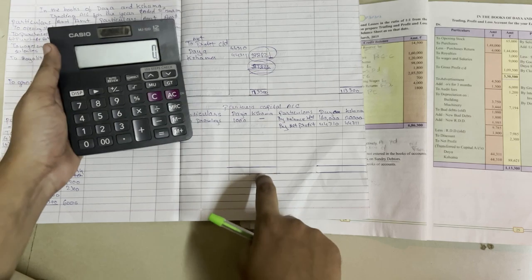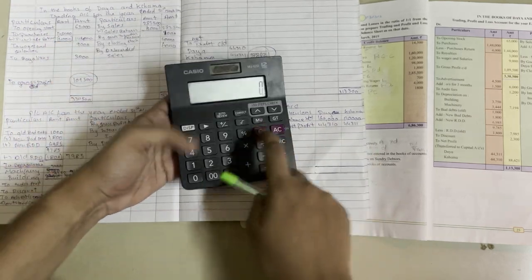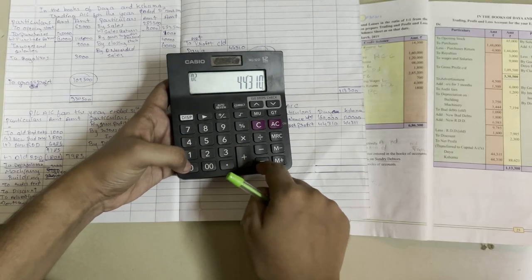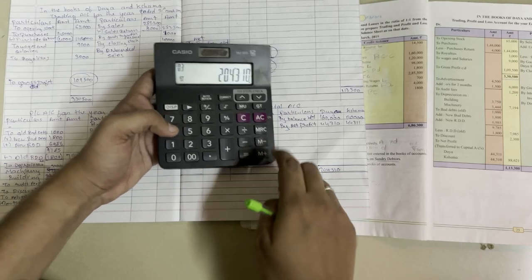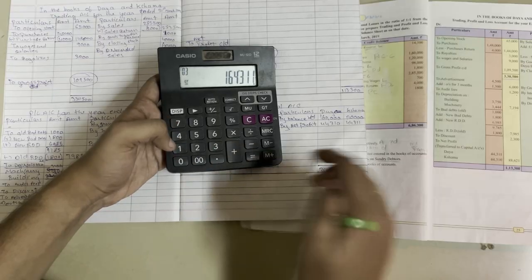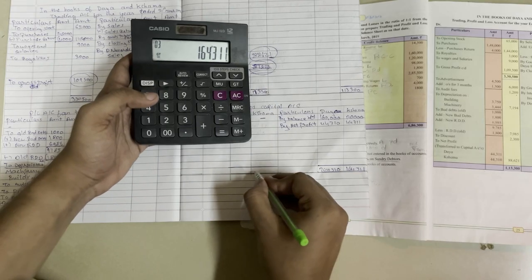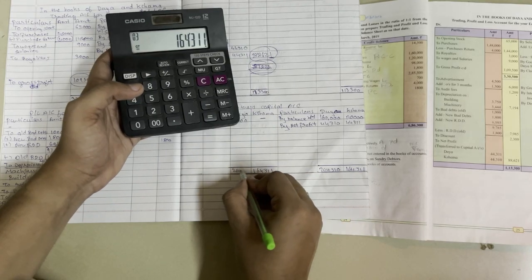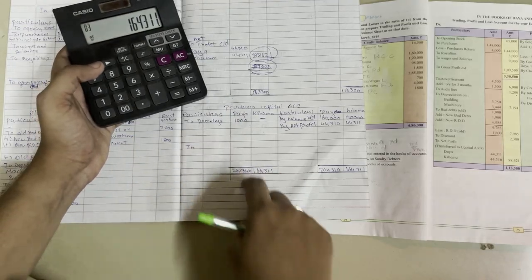Now after closing the profit and loss account, we have to close the partners' accounts. So we are closing the partners' accounts. We have to add both the amounts and write here. So 1,60,000 plus 44,310, it is 2,04,310 rupees, and 1,20,000 plus 44,311, it is 1,64,311 rupees. 1,64,311, and here it is 2,04,310.